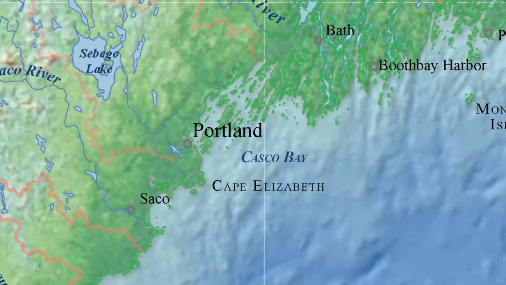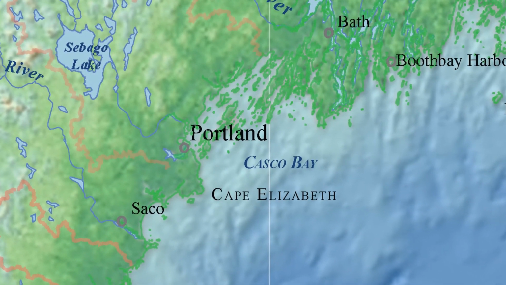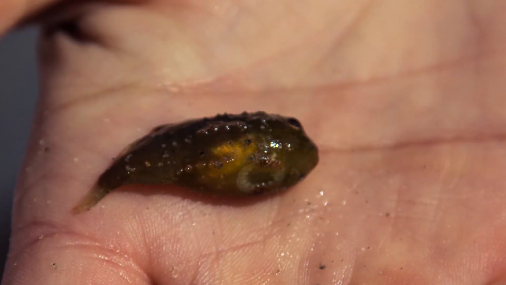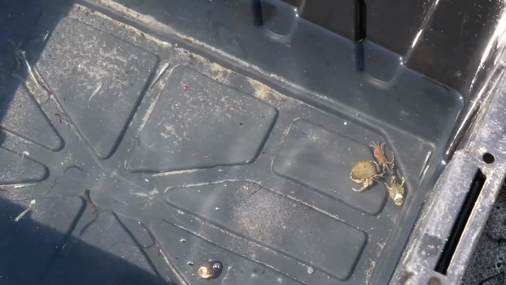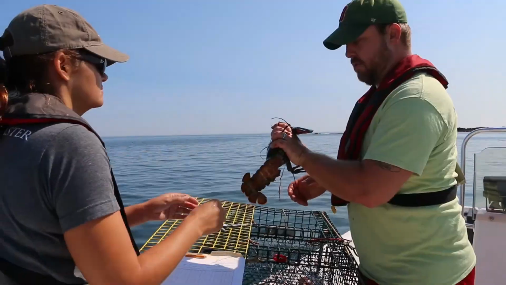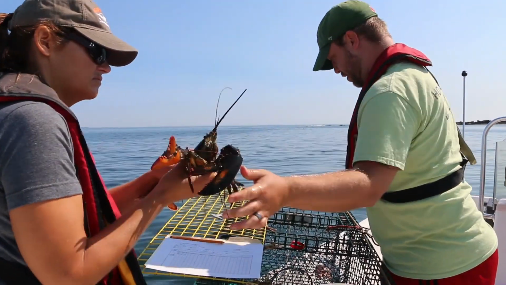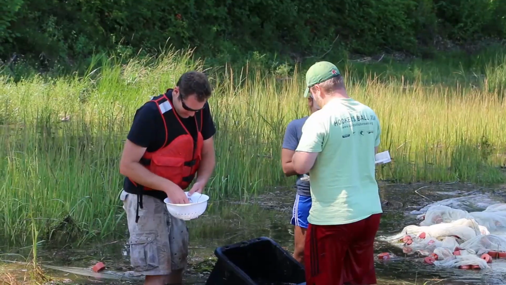CBASS stands for the Casco Bay Aquatic System Survey, and CBASS is a long-term survey of the Casco Bay ecosystem. Particularly, what we're looking at is some of the linkages that are taking place in this ecosystem, including the linkage between the rivers and the bay, as well as linkages between predator and prey species, primarily fish species, but also crustacean species, and how climate and temperature also may be impacting the ecosystem.